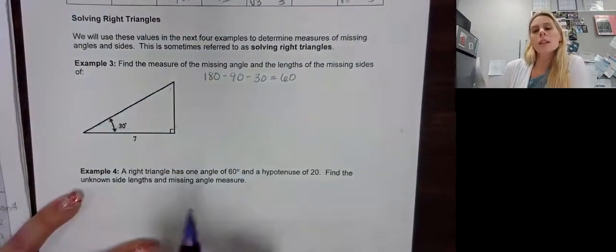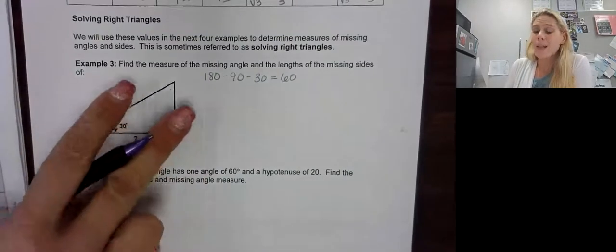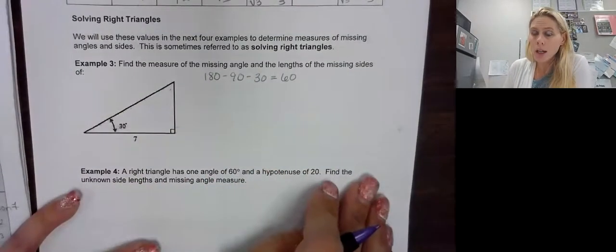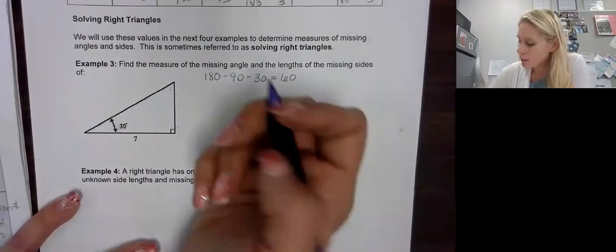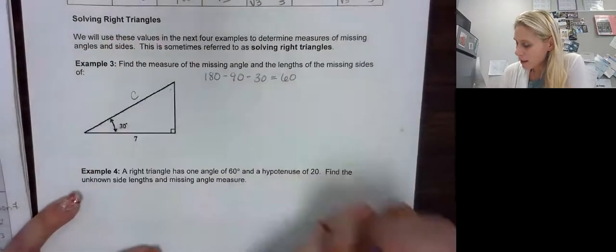So what I'm going to do now to label, because we were missing 2 sides, and I want to make sure that I'm showing my work and not confusing the two. So I'm going to label the hypotenuse C, and I'll label this side A.